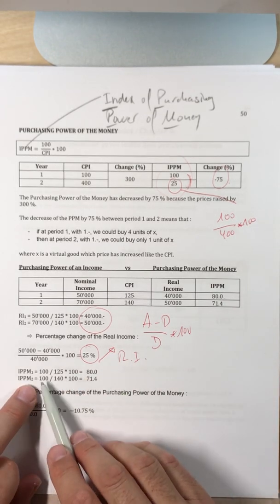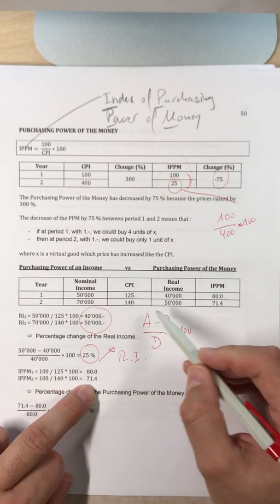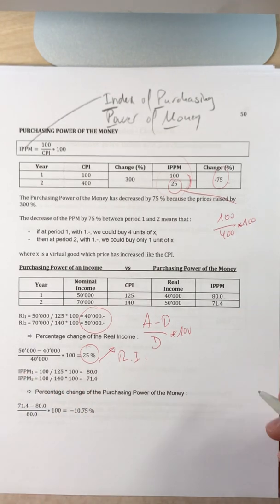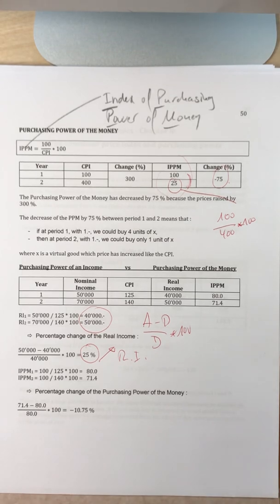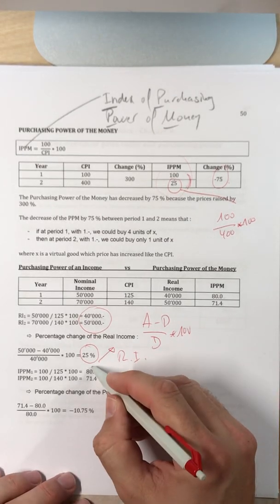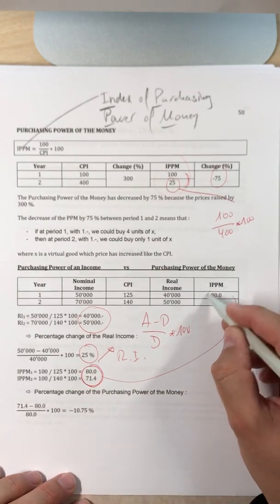And for the second year, 100 over CPI, 140 times 100 is equal to 71.4 of index. Again, it's not francs, it's not dollar or percentage or anything else, so it's an index, okay. So there, your index is like this, that's the same, okay.